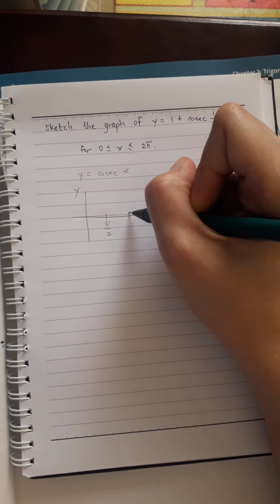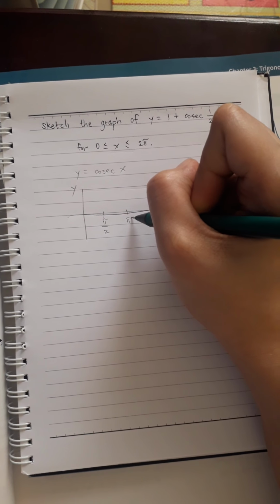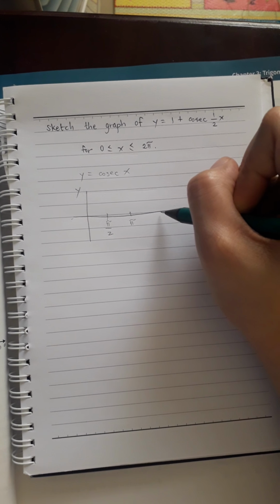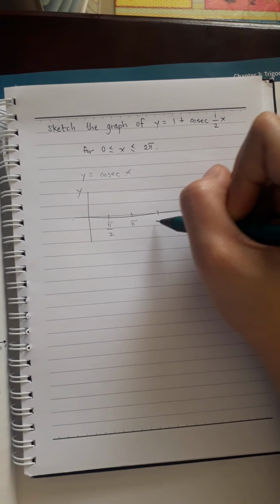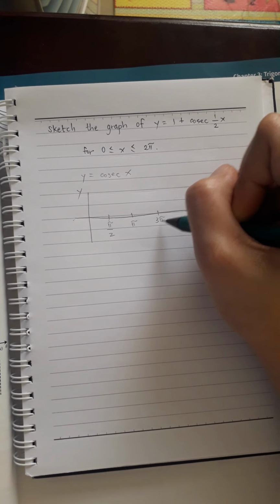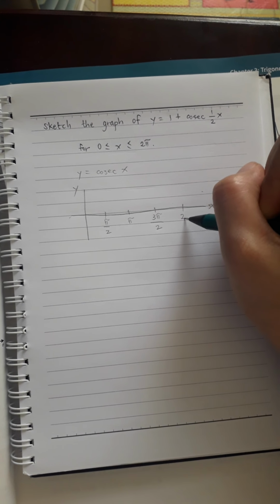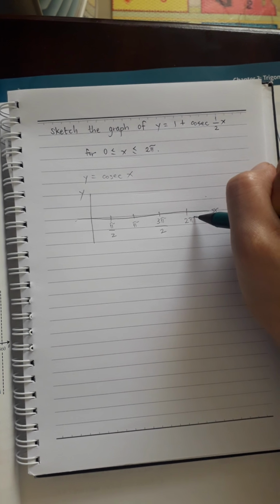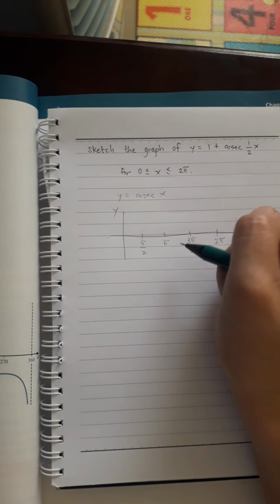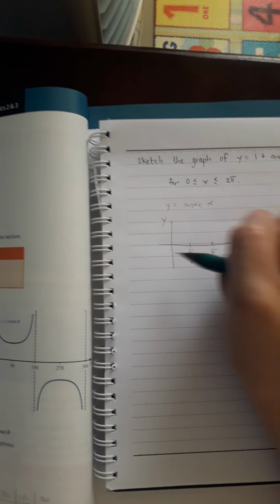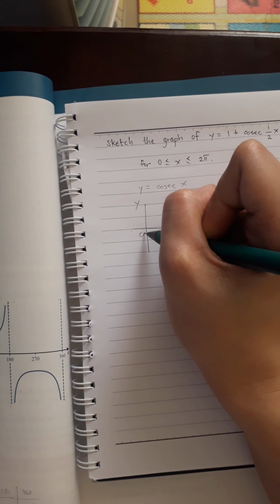For 180 is pi. For 270 is 3 pi over 2. And for 360 is 2 pi. Please use a ruler. I cannot at the moment because I'm holding the phone with my other hand. So this is 0.